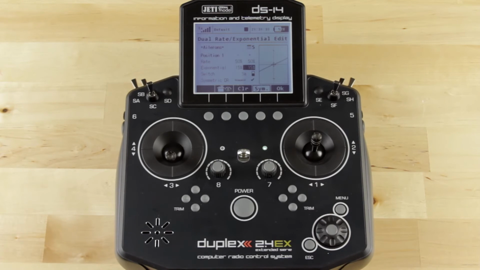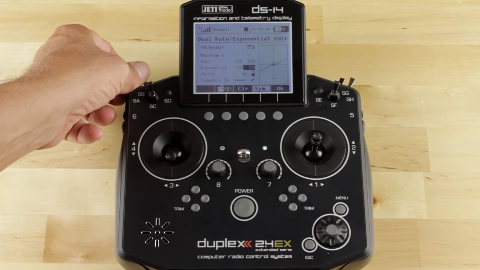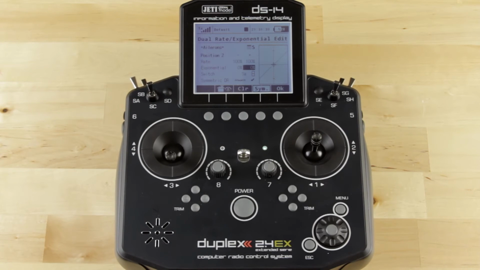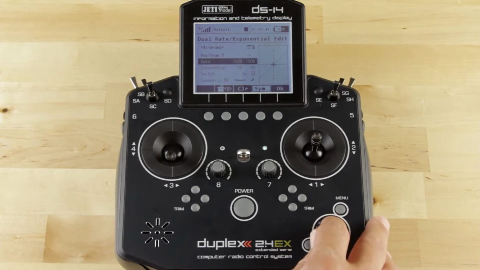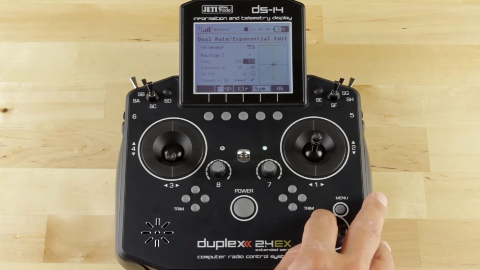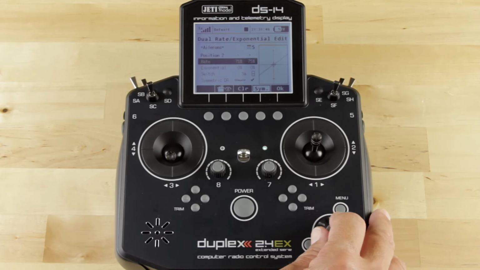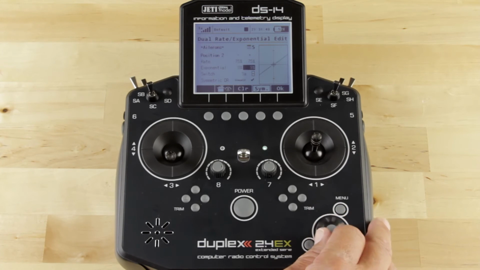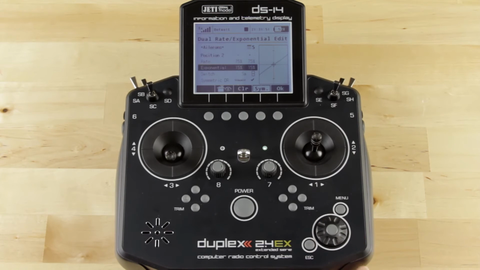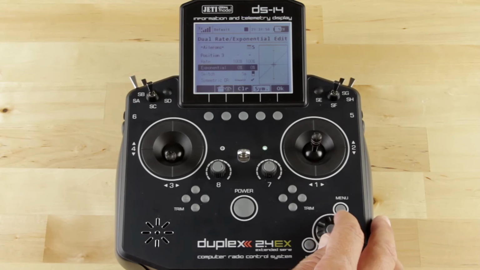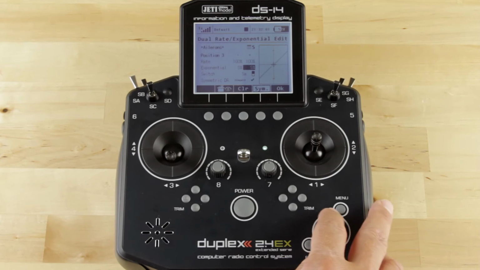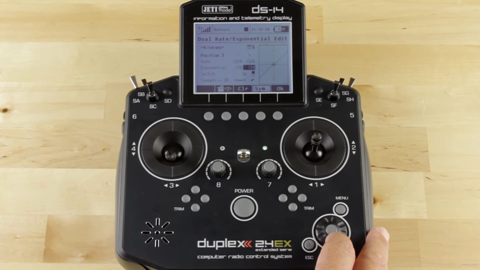So once you've set that, all you have to do is reach up and flip the switch to the next position, and you'll notice now we're back to 100% on rate. This is position 2, which will be my mid-rate position, and we'll go ahead and set that down to about 75%. We're going to increase the expo to about 15% because we've added some rate. And then we're going to go ahead and go to position 3, flick the switch, and typically I fly 100% control and 20% expo in the high rates. So we'll go ahead and set that up.